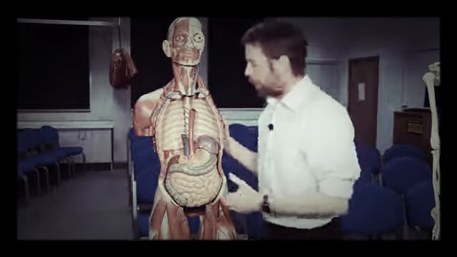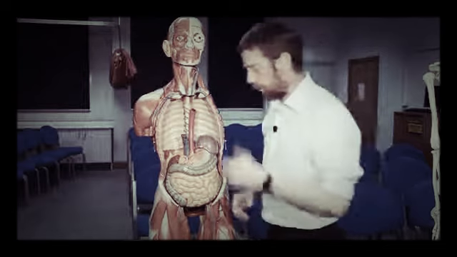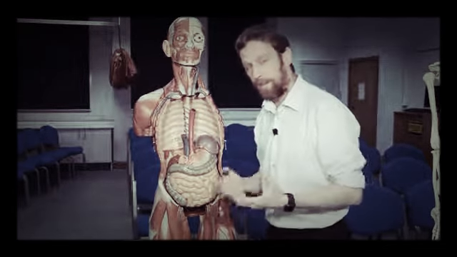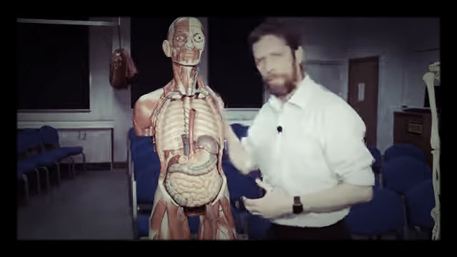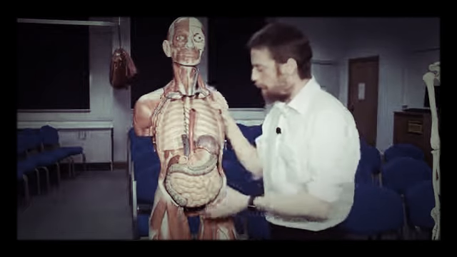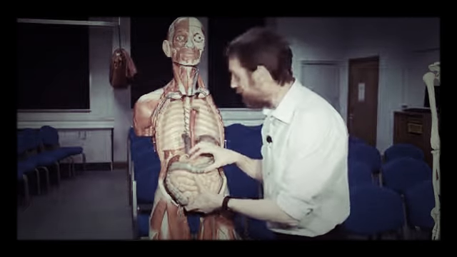So what can go wrong with the aorta then, this huge great big blood vessel? Well, you can imagine if anything serious goes wrong with this blood vessel, it's going to be serious. One thing that can occur is an aortic aneurysm.